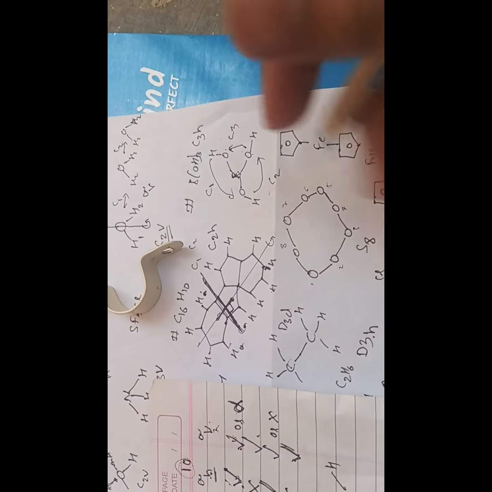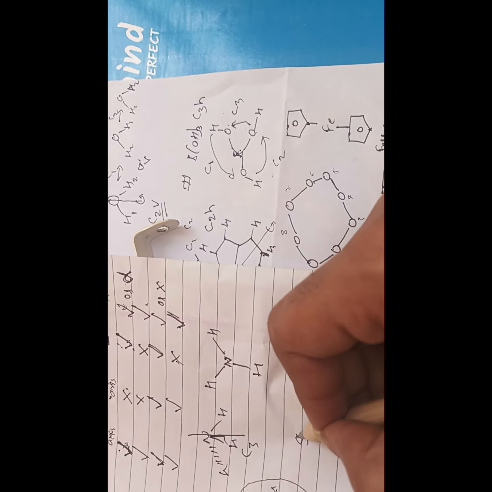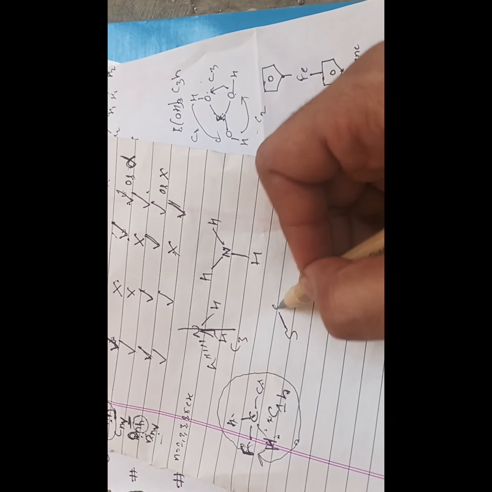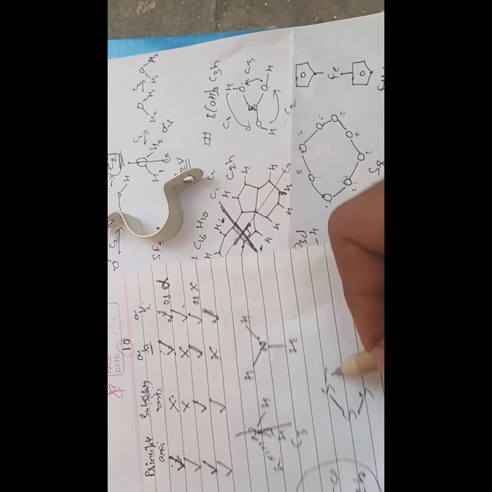Now come to S8. This is how this structure is like. Here there will be sulfur, and another sulfur at the back of this, like here also back of this. This sulfur is front, and this back. These 2 sulfurs are there, and again this sulfur is on the front only.